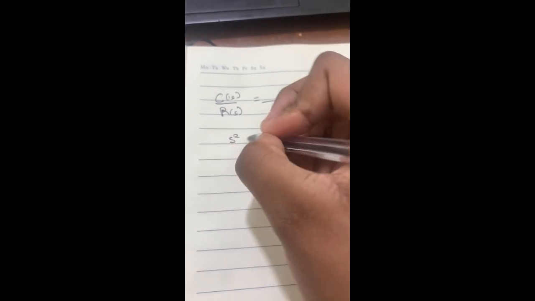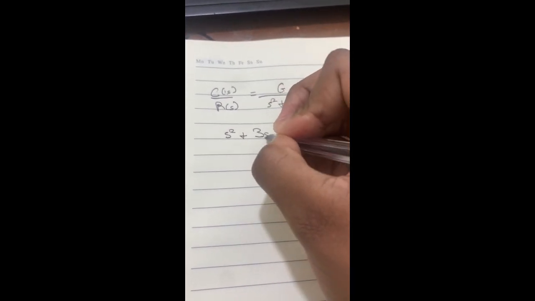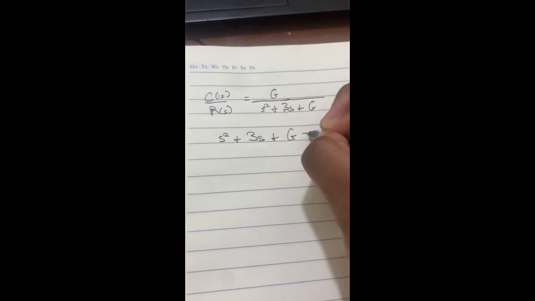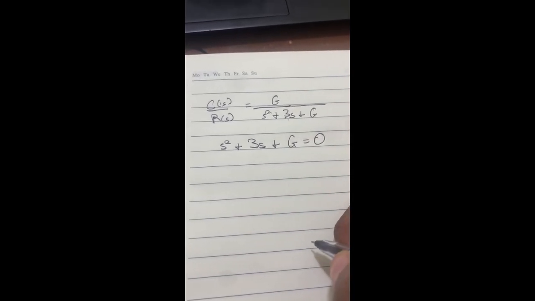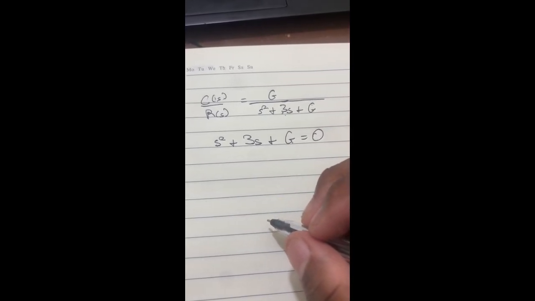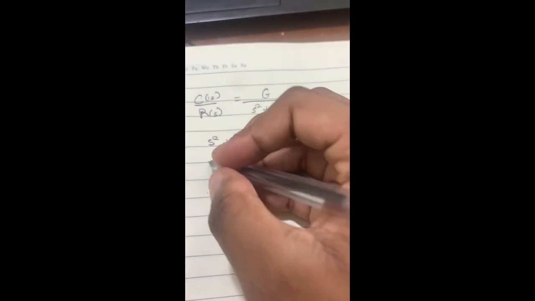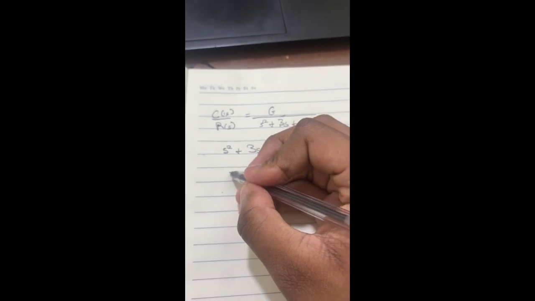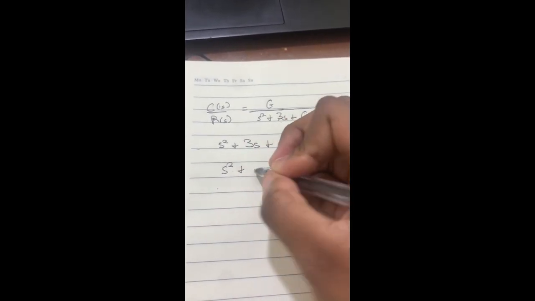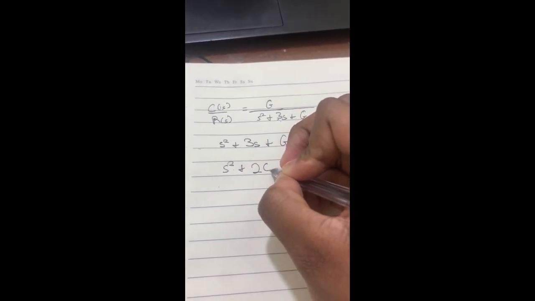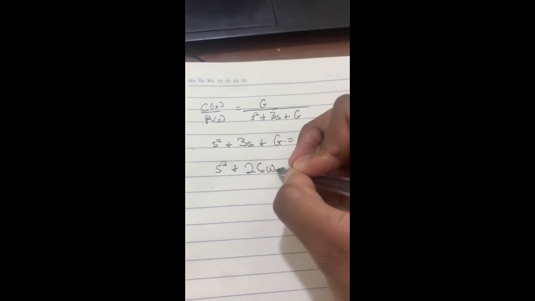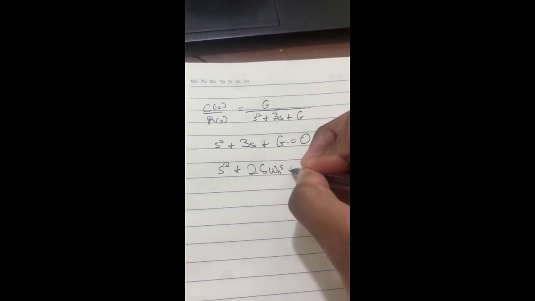Then to analyze further, we compared this equation with the standard second order characteristic equation, which is given by s squared plus 2 zeta omega n s plus omega n squared is equal to 0.